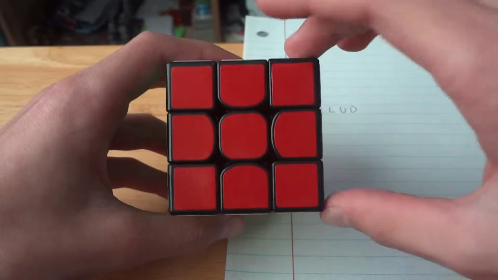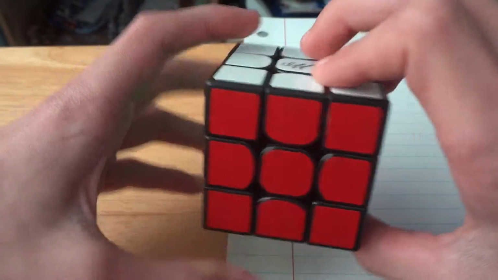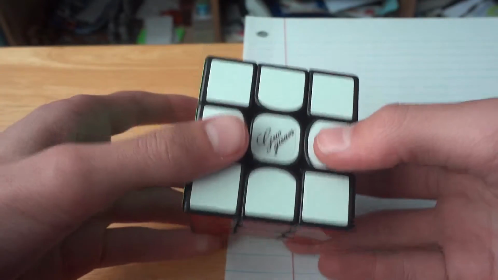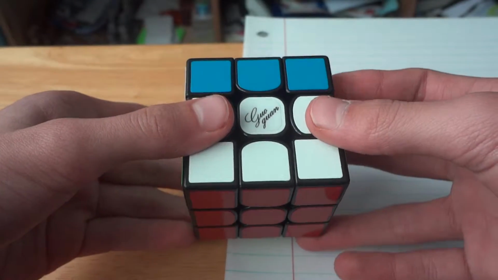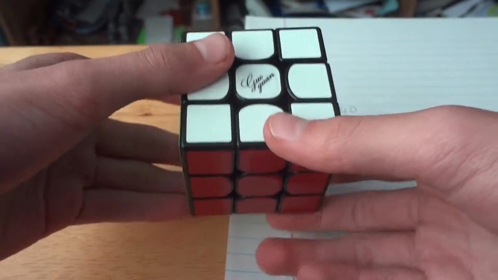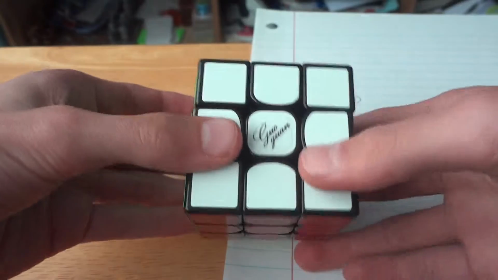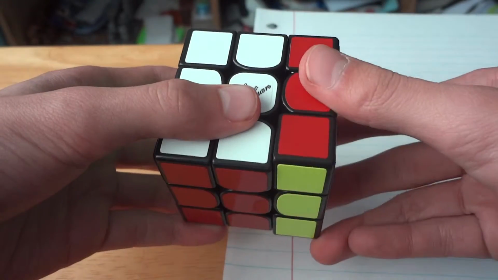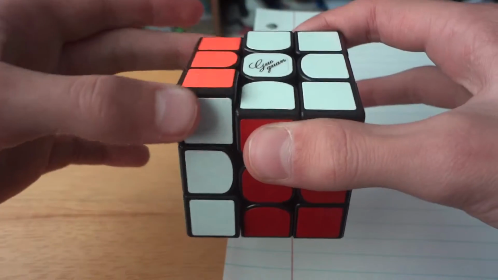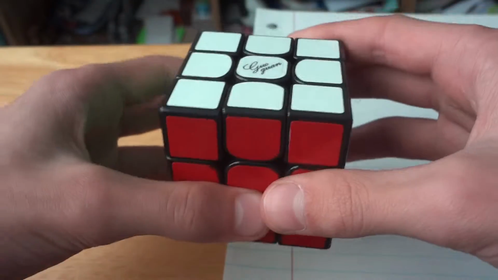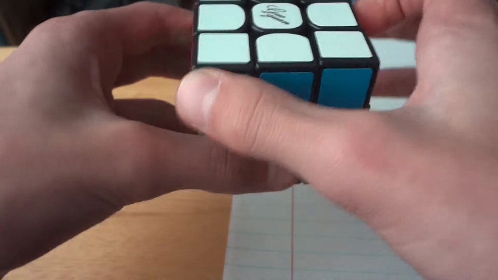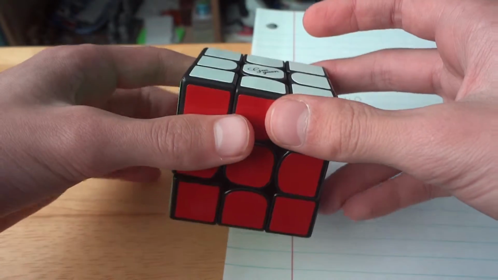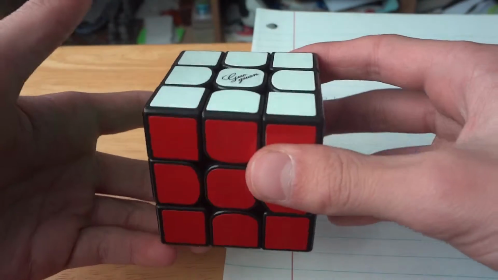So front, clockwise, obviously. Back, if you held it towards you, you'd twist it clockwise, but since it's twisted 180 degrees, you twist it counterclockwise. So you have front, clockwise, back, counterclockwise, right is away from you, left is towards you, up is clockwise, down is counterclockwise. And now we can get onwards to the solving.